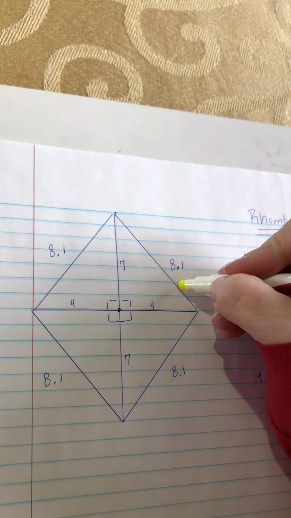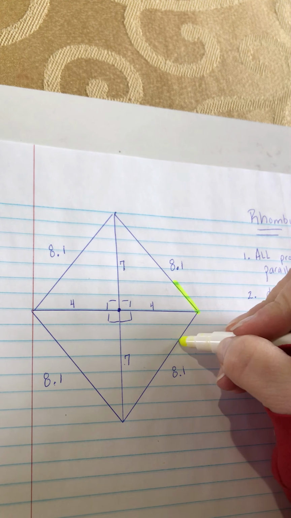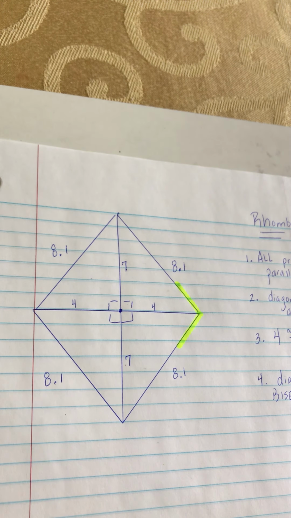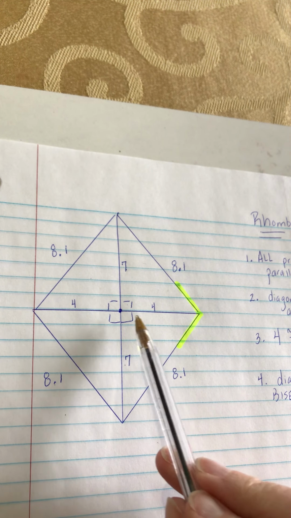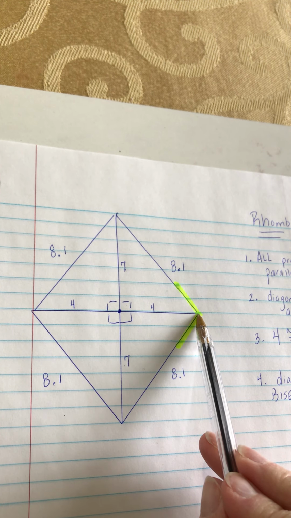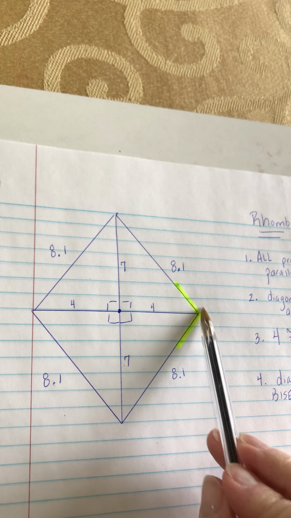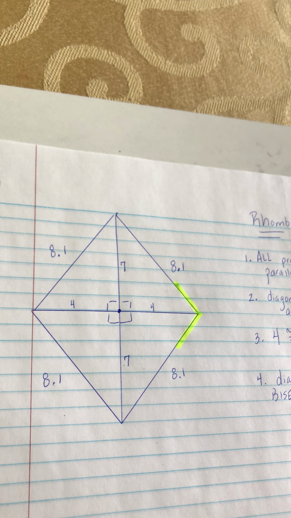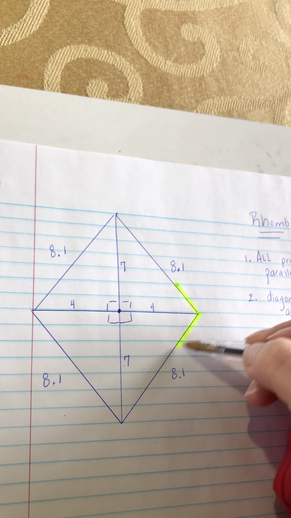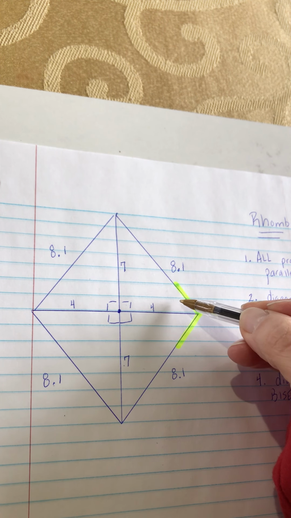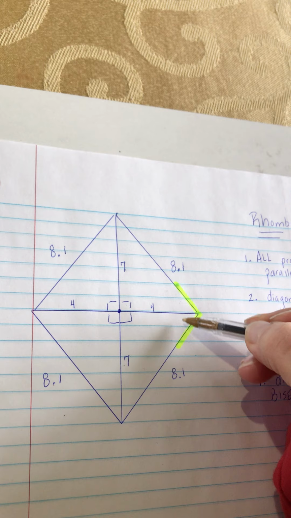Over here, we have this angle that I now have highlighted in yellow. Our diagonal goes into that corner, and since this is a rhombus, we know that it's going to bisect it. So this big angle in yellow is going to be divided into these 2 smaller angles.